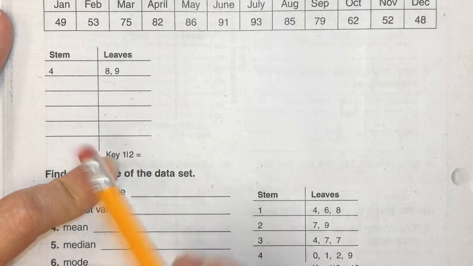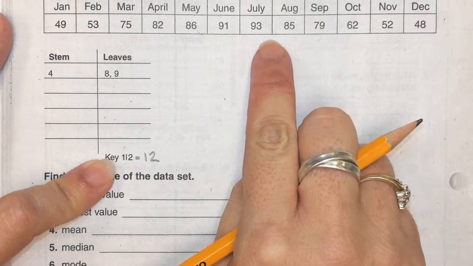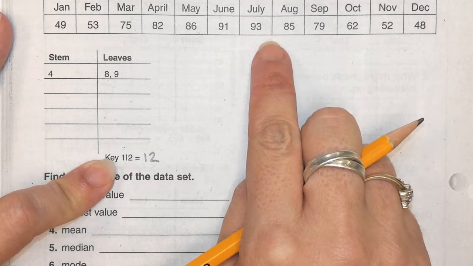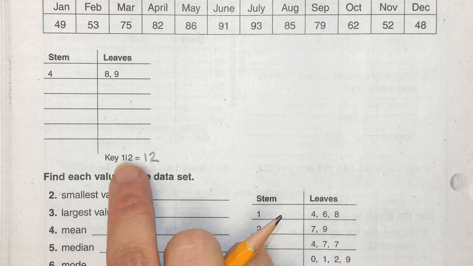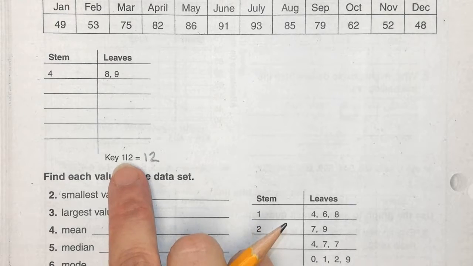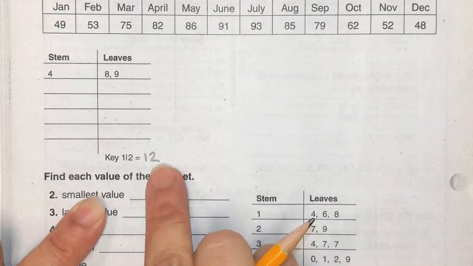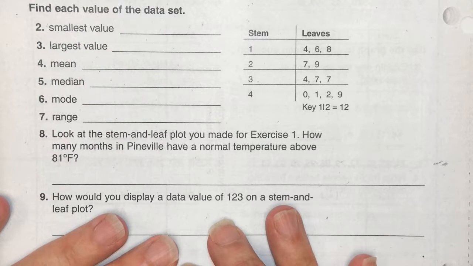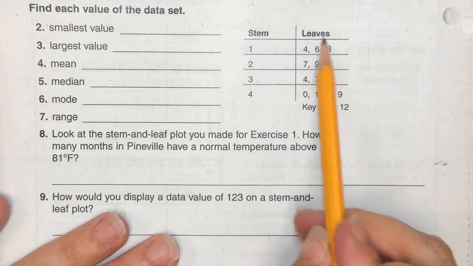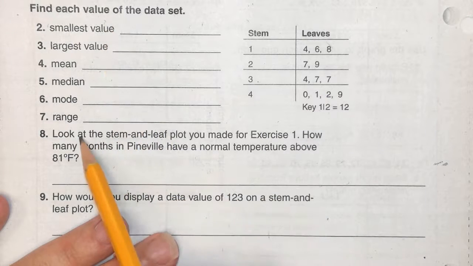So 1-2 means 12, even though 12 is not in that list. I kind of wish it did match, if that makes any sense. The key is to help you know, is that a 1 in the tens place, or is that a 1 in the hundreds place, or whatever. Okay? But to make these match those, 1's a 10 and 1's a 1. Now, here is the other thing we're getting to. Look at the middle of the page. They have given you a stem and leaf plot, and they're asking you questions about it.